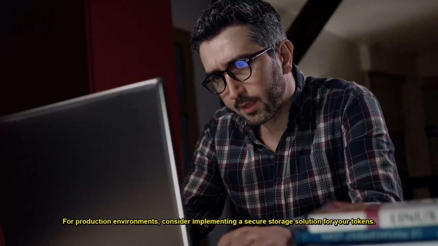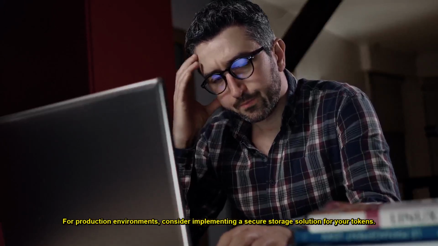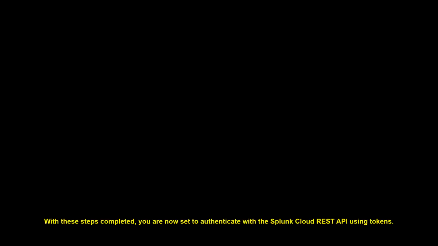Once authenticated, you can now interact with other endpoints securely. Use your token to continue making API calls as needed. Remember to rotate your tokens periodically for enhanced security. Implement proper error handling in your code to manage potential authentication issues. For production environments, consider implementing a secure storage solution for your tokens. With these steps completed, you are now set to authenticate with the Splunk Cloud REST API using tokens.